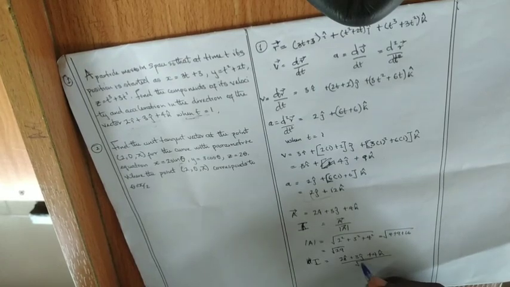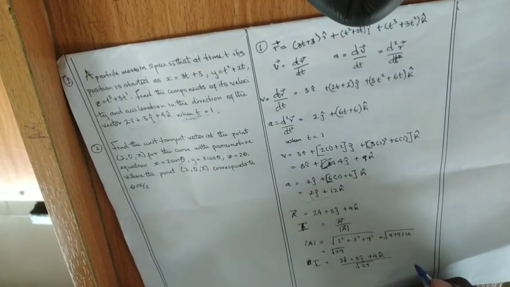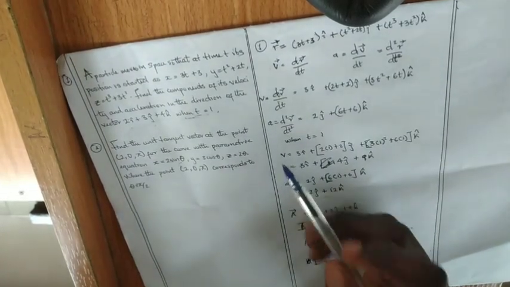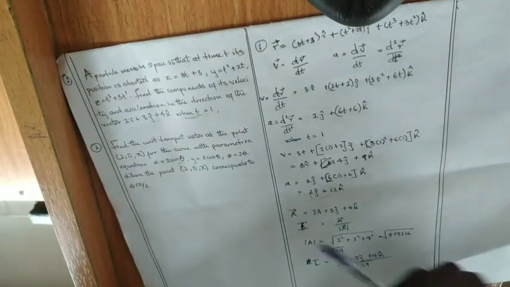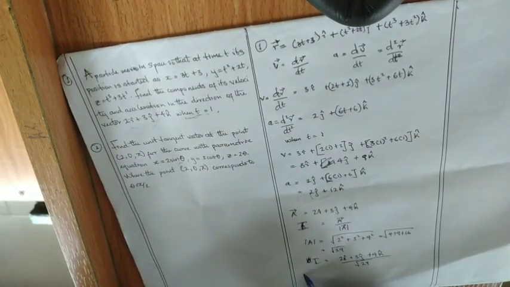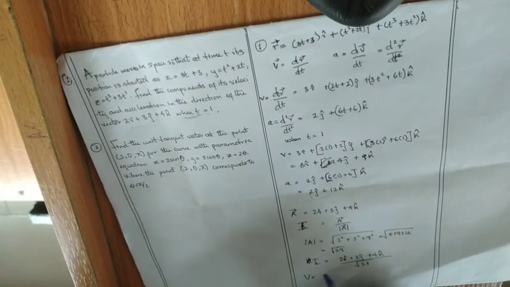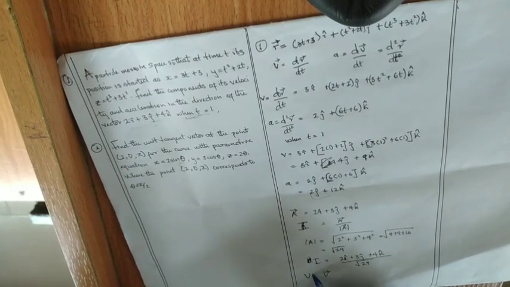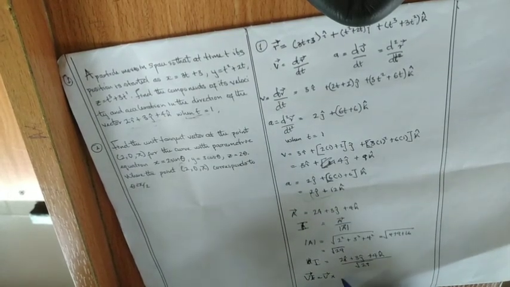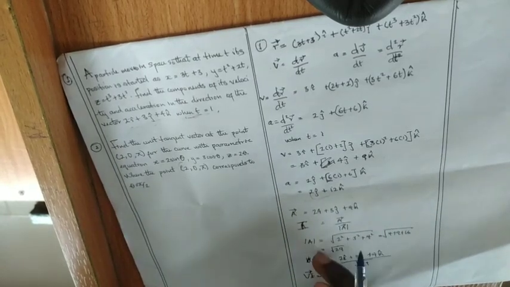Now, like I said earlier, to get the components in the direction of this vector, we just multiply. So that means our answer will be, let's call that V_A, because that's in the direction of A, equals V times the unit vector of A here.